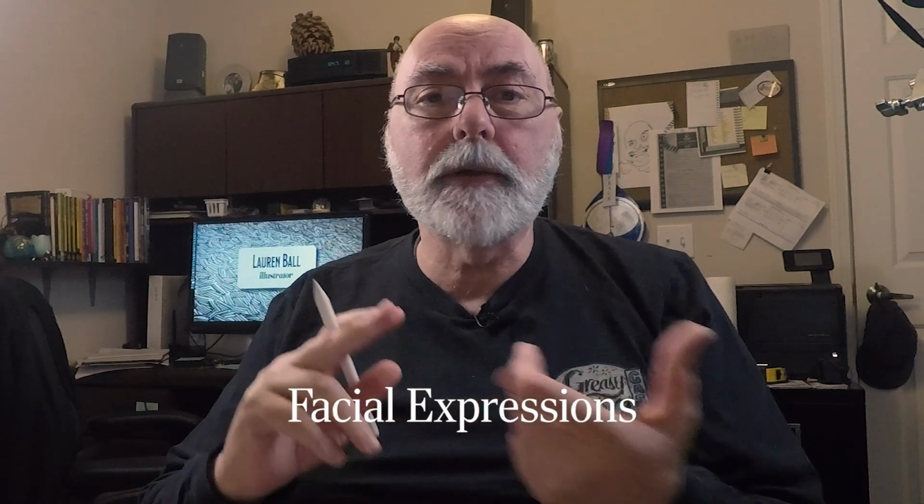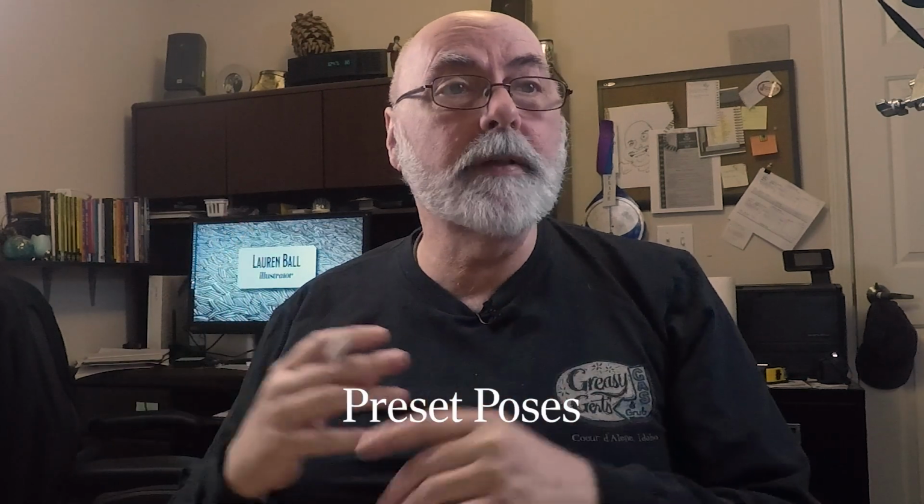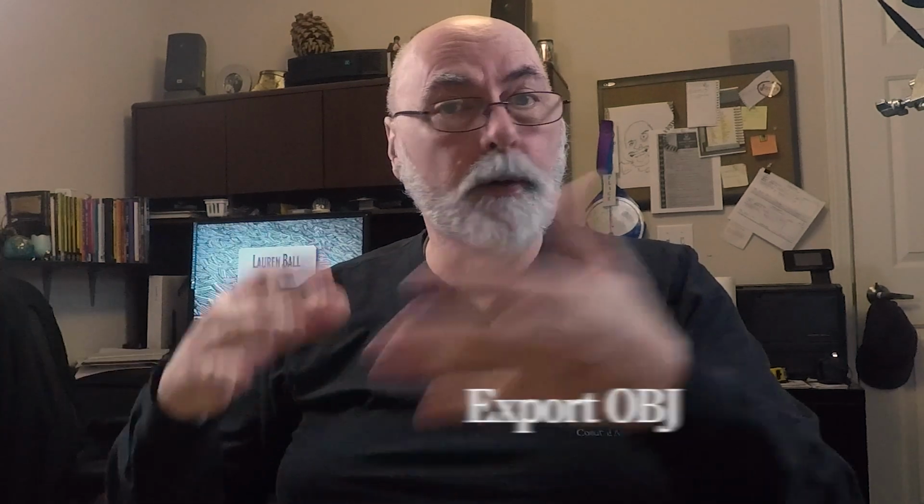Pose Tool 3D just came out with a major update, and they've added some really great features. They've added facial expressions. There's a section of some preset poses. You can also export your scene as an OBJ file and take it on into Blender or any other app you want.